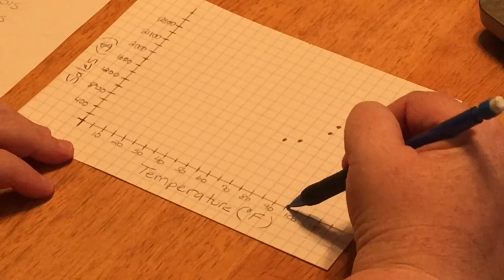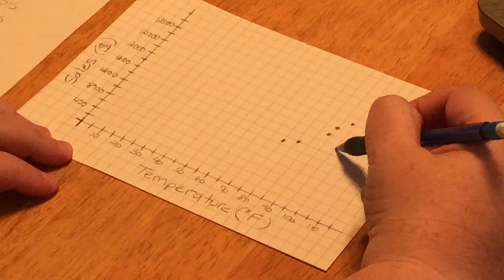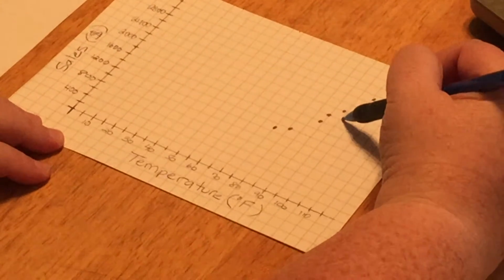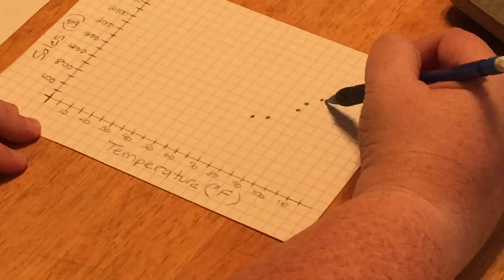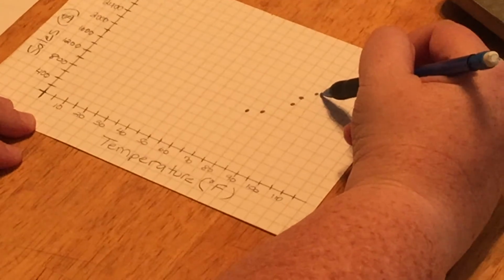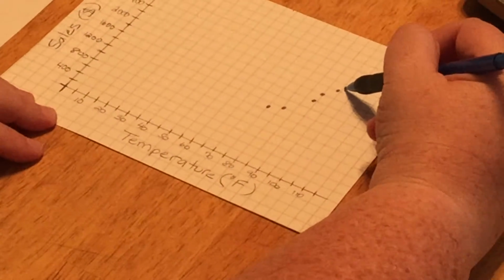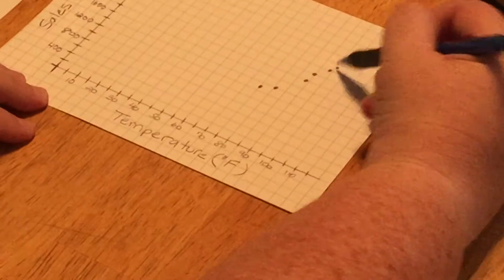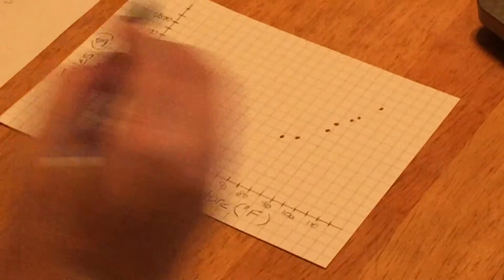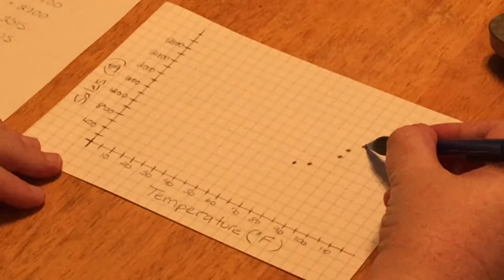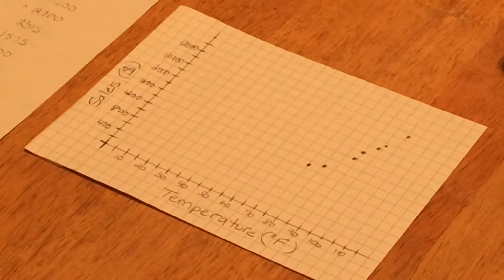96 degrees was $2,315. So 2,315 would be about here. 96 degrees and 2,315 I just plotted.